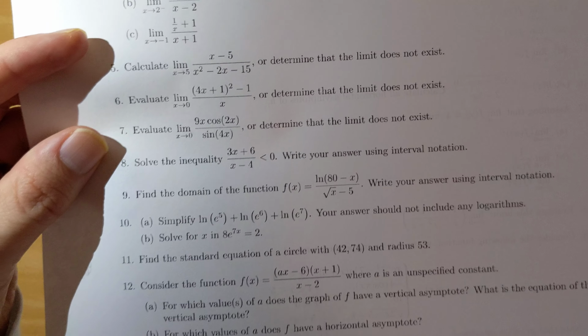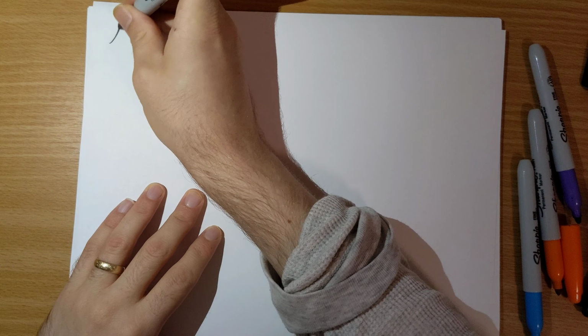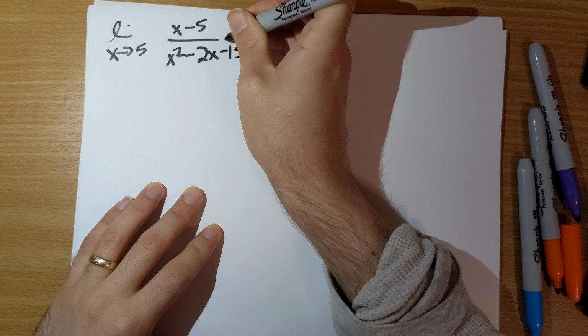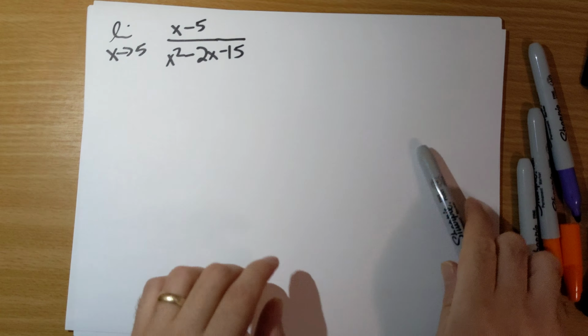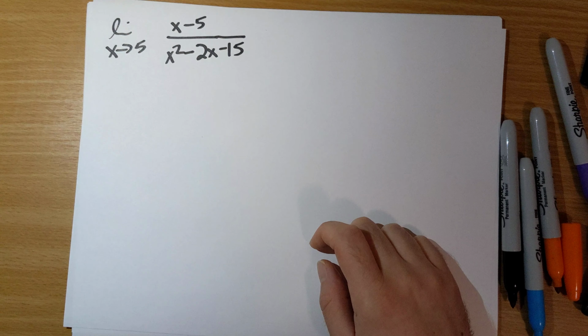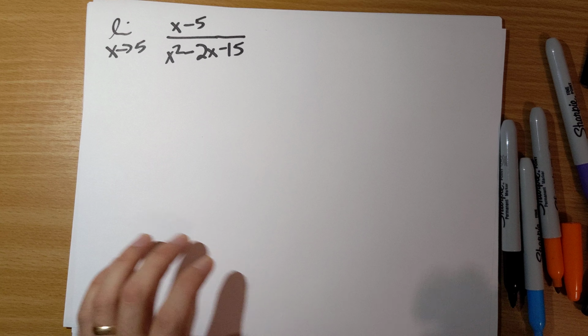A bunch of limits here, 5, 6, and 7. So for 5, we're asked for the limit as x goes to 5 of x minus 5 over x squared minus 2x minus 15. First thing, let's just plop in 5. 5 minus 5 is 0. 5 squared is 25 minus 2 times 5, 25 minus 10 minus 15 also gives us 0. We're in the 0 over 0 indeterminate form.